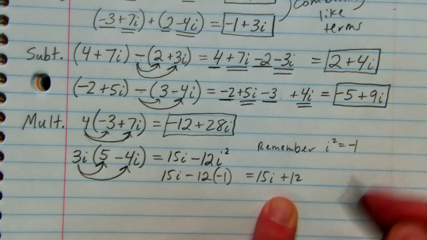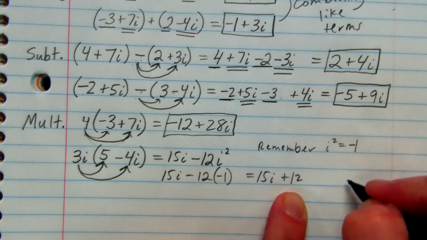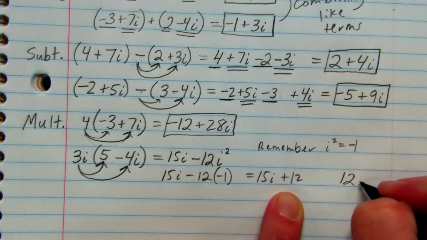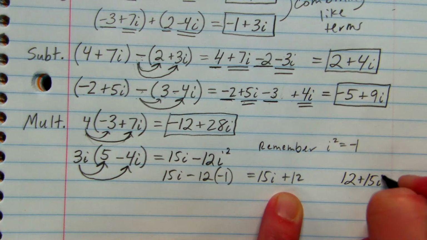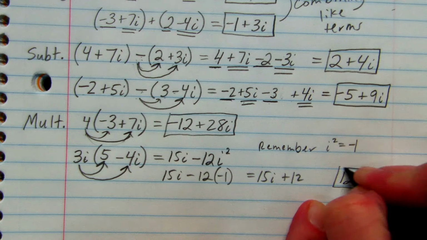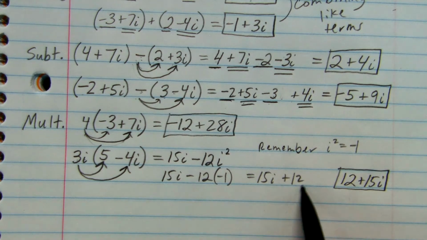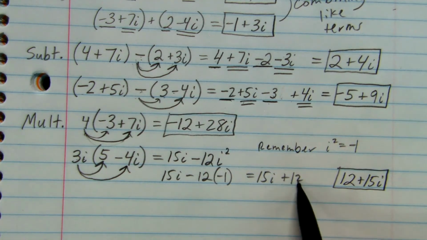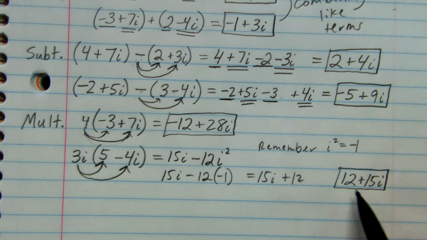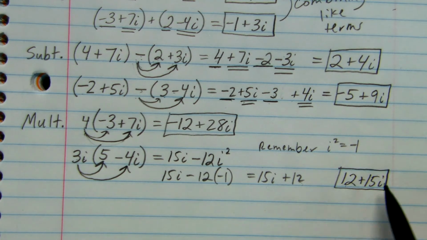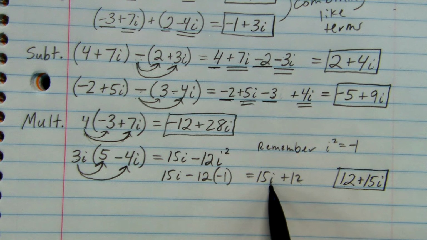Now, normally on the answer keys, they're going to put the real part first, so I'm going to rewrite it one more time. 12 plus 15i is usually what the answer key is going to say. Is it a huge deal? To me, it's not because you're adding both of them together, but technically complex numbers are always real plus imaginary, so this is usually how you're going to see the final answer written. I would take this.